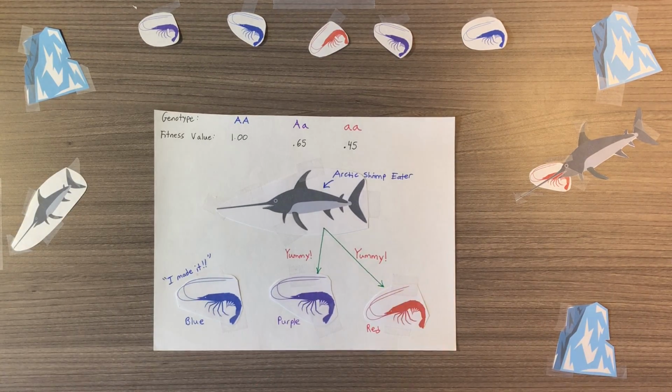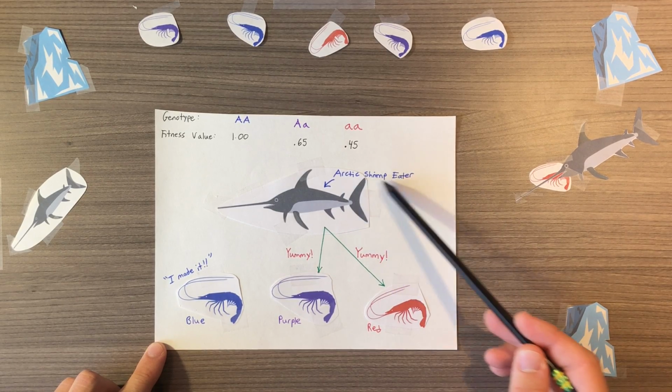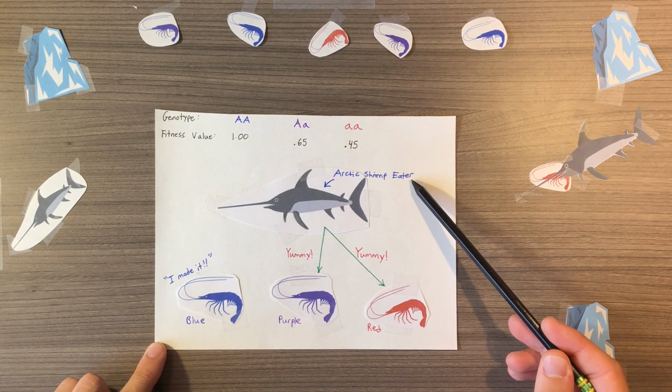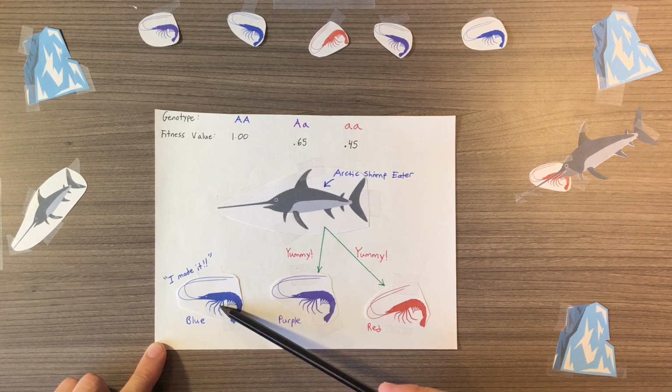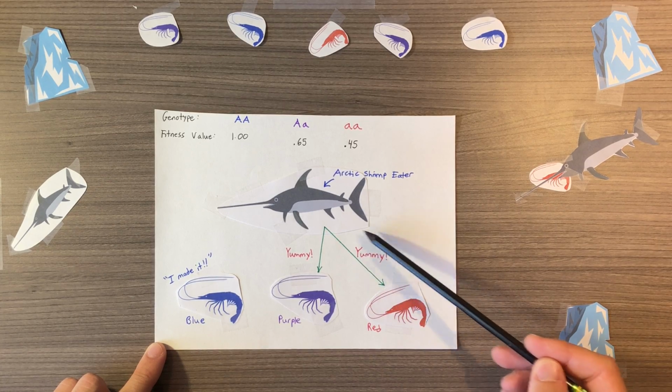Let's now assume that the phenotype of the shrimp influences the likelihood that they will be able to find a mate. For example, let's say that these shrimp are preyed upon by a new species of fish just introduced to the Arctic waters, which I will call the Arctic shrimp eater. The blue shrimp has an advantage because its color blends into the water, and therefore the shrimp eater can never find and eat blue shrimp. The purple and red shrimp, however, do not blend into the water and therefore get eaten by the fish.